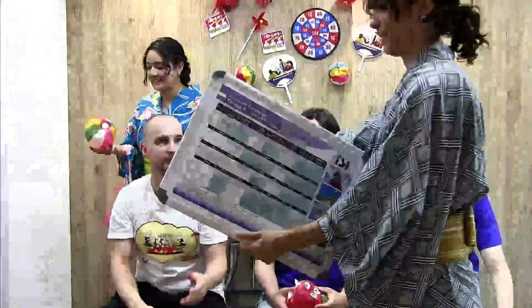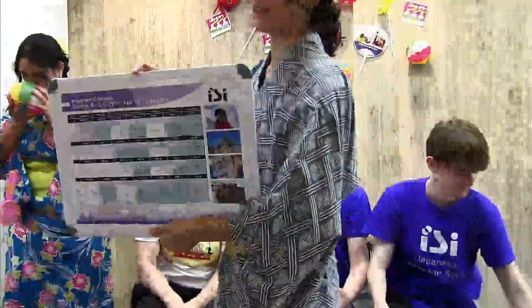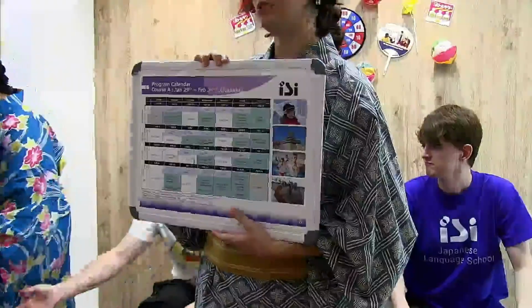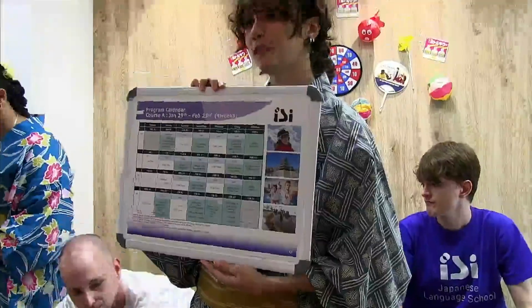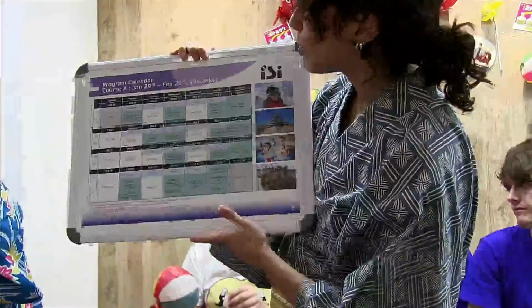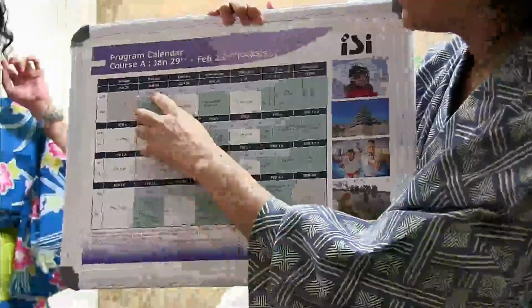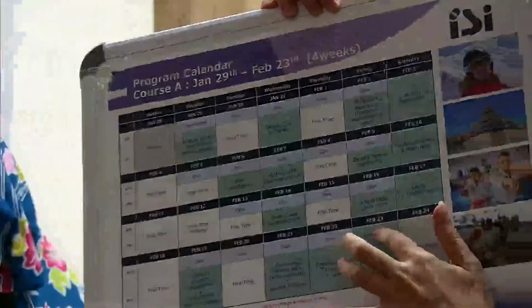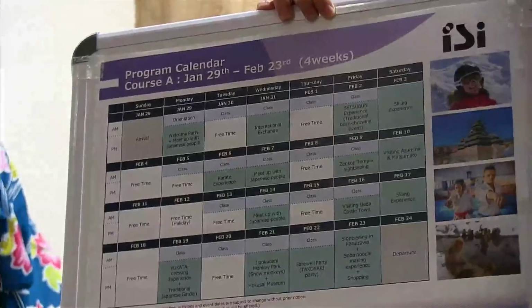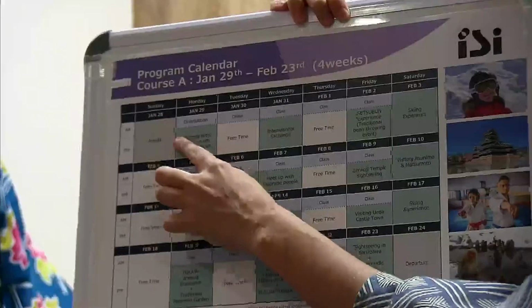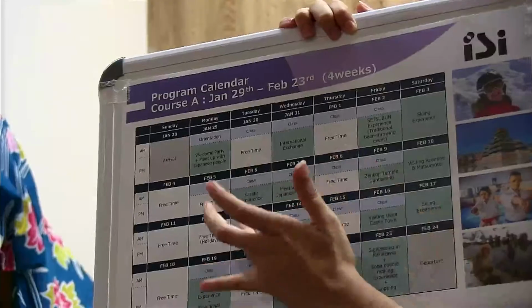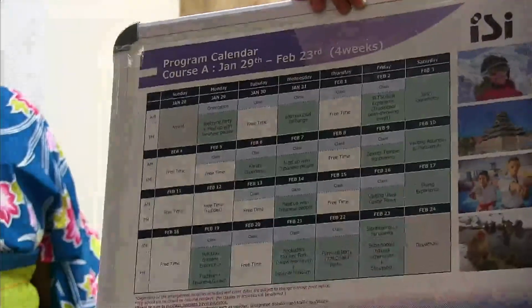Sorry, my movement. Okay, just to show you the calendar of the winter course. It's possible to choose between 4 weeks or 2 weeks. The 4 weeks program will go from January 29th to February the 23rd. And for the 2 weeks program, you can choose between January 29th to February the 10th, or February the 13th to February the 23rd.